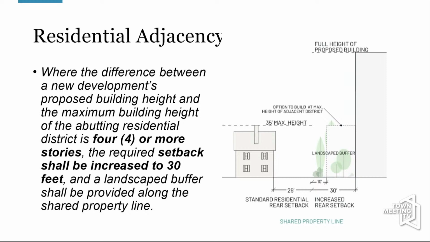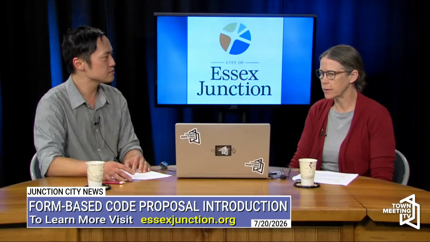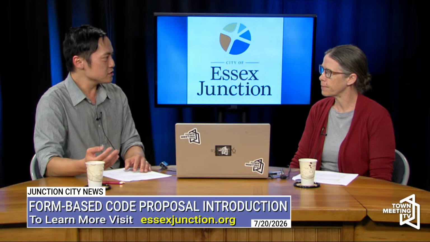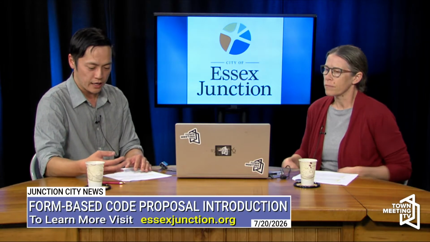Okay, so the next topic is how buildings meet the sidewalk. What does the code say about that? Yeah, so I think this is where form-based code really differs from conventional zoning, because this code defines a menu of what we call frontage types or standards that are ways that buildings can meet the streets.